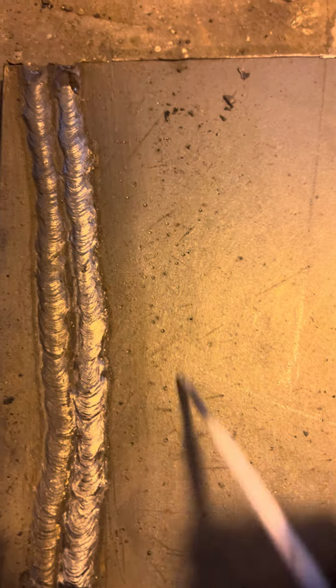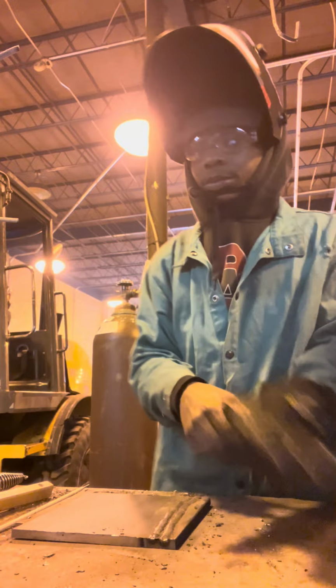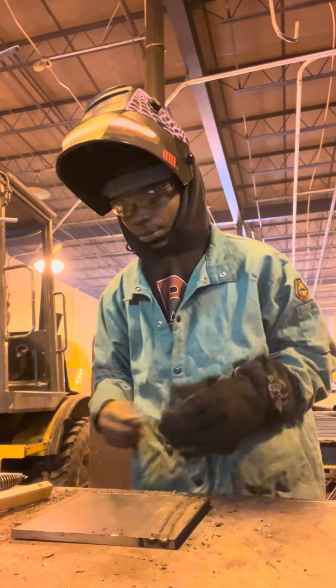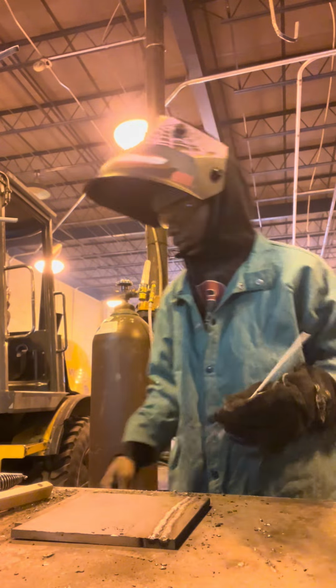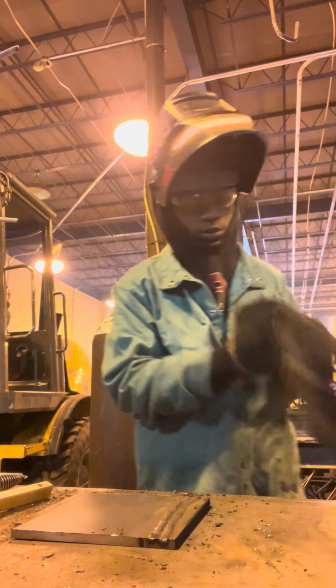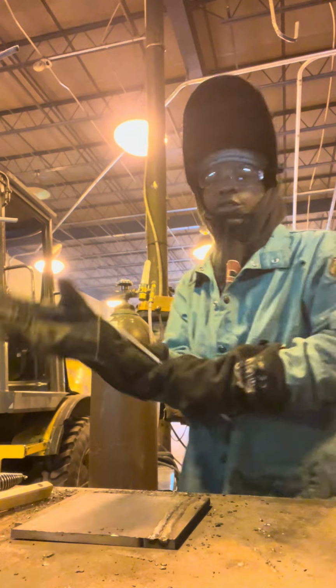Now I'm about to run too slow of a travel speed and show y'all what them look like. So already we know, like I said, these beads are gonna come out real wide, you know what I'm saying? Maybe real tall, depending on how slow I go. Okay, we know that already, so just look out for that.